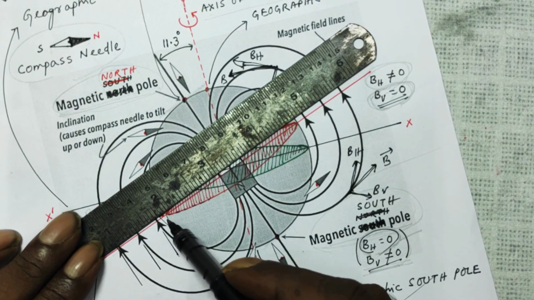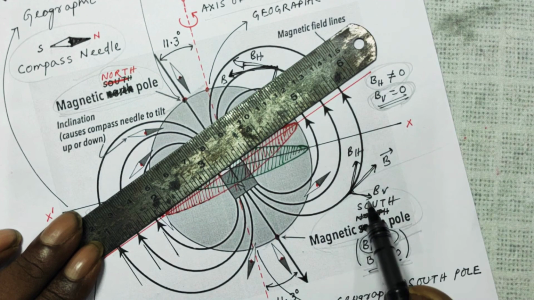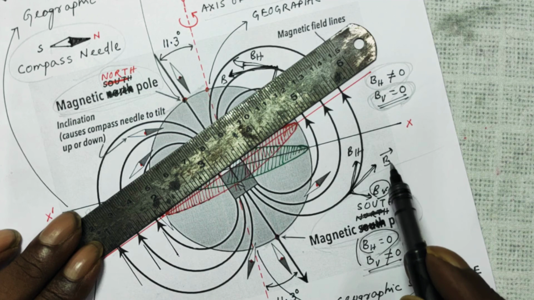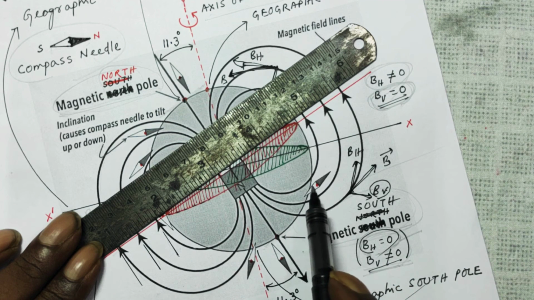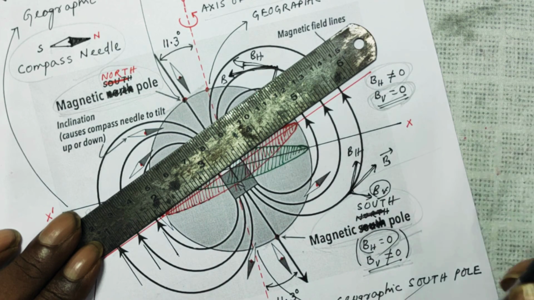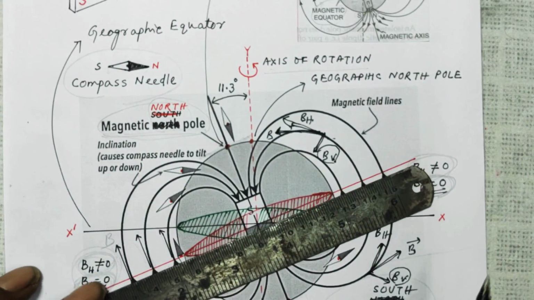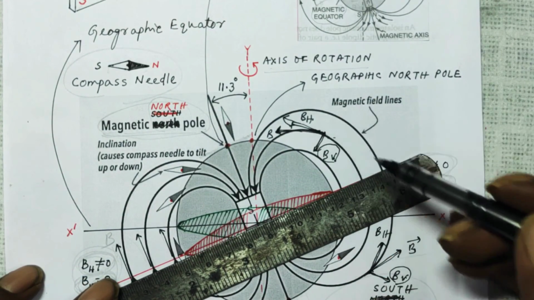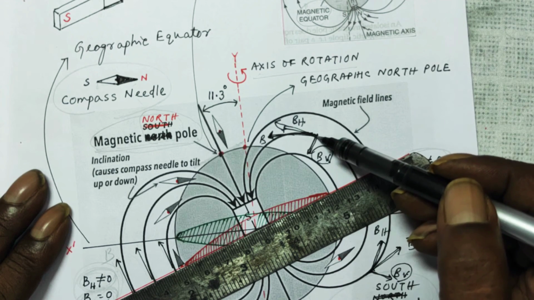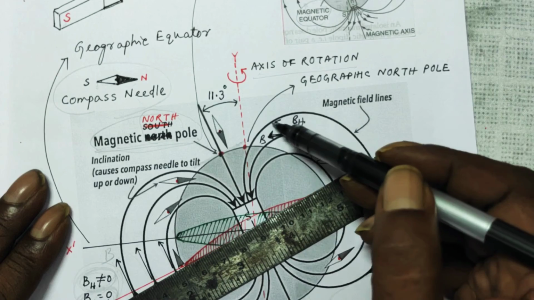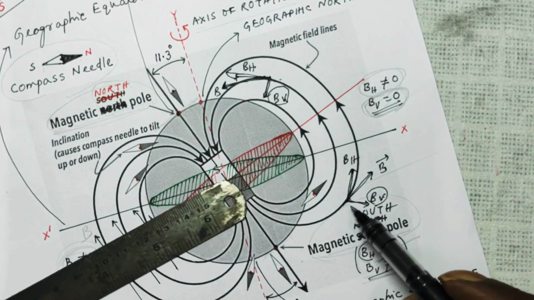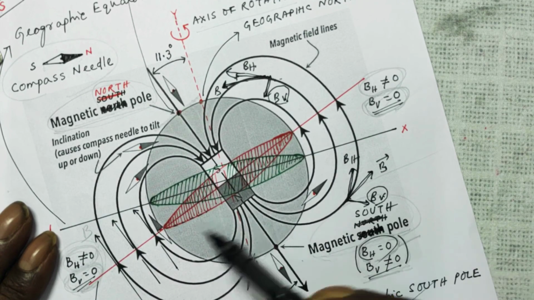Means for all points below this red line, the vertical component of the earth's magnetic field is pointing away from the surface of the earth, and the horizontal is horizontal. And for all points above this red line, the vertical component of earth's magnetic field is pointing inward towards the surface of the earth, and the horizontal is horizontal. So this is what you have to remember, these two concepts. This will help you to solve numericals.